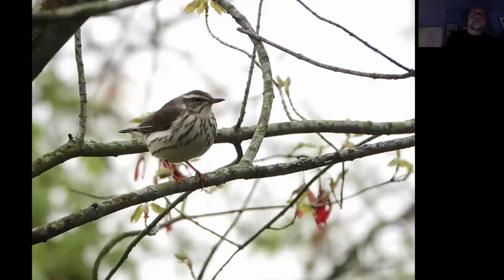Louisiana water thrushes nest along fast-flowing streams. They nest on the ground, often under overhanging moss in the little ravines where our streams flow.